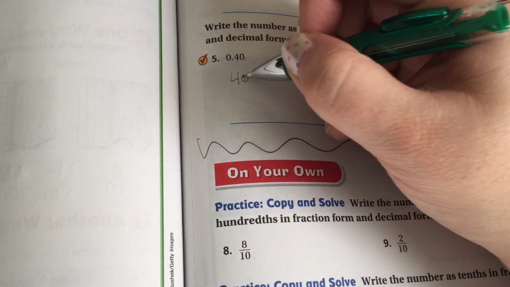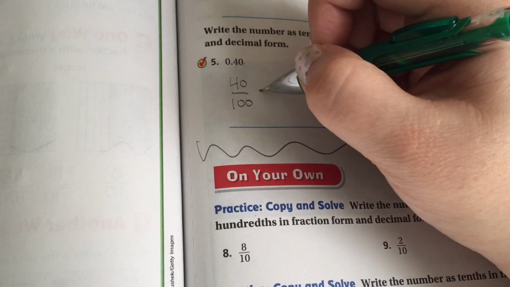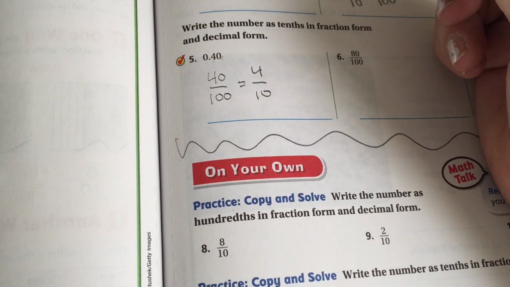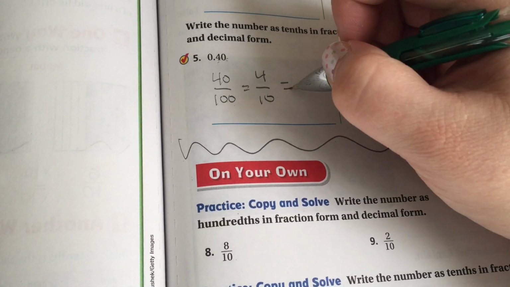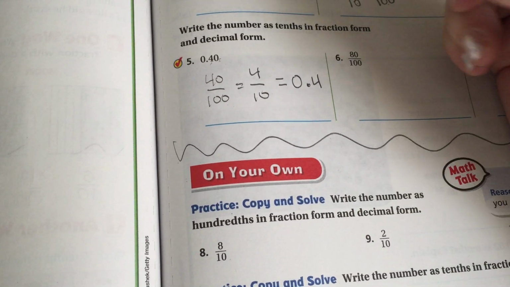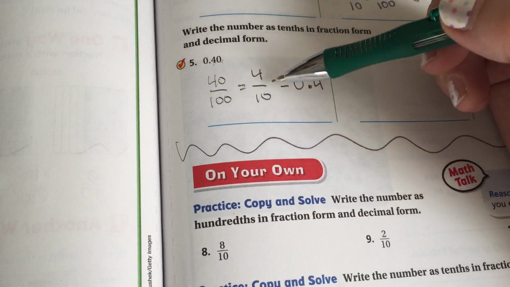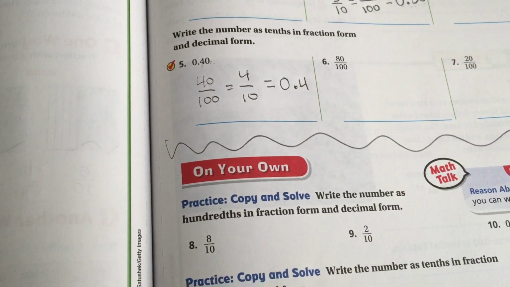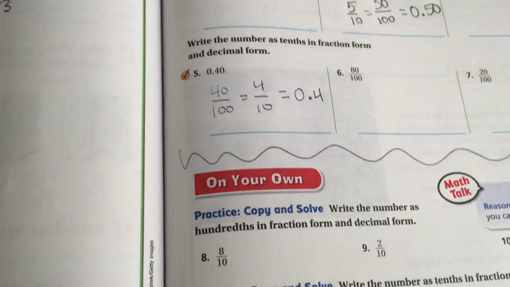So this is 40/100ths, which equals, in tenths, just 4/10, which written as a decimal is 0 and 4/10. All 4 of these numbers, this one included, all take up the same amount of space if you were to draw them in a model.